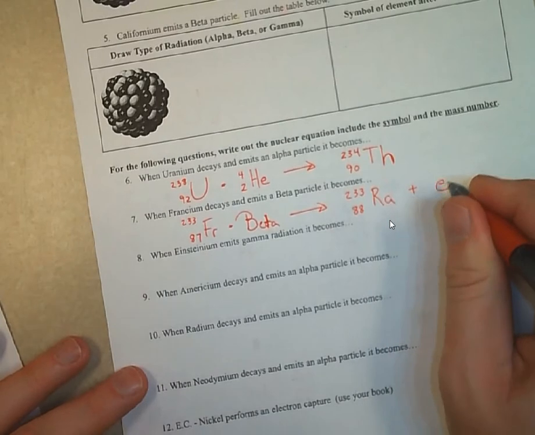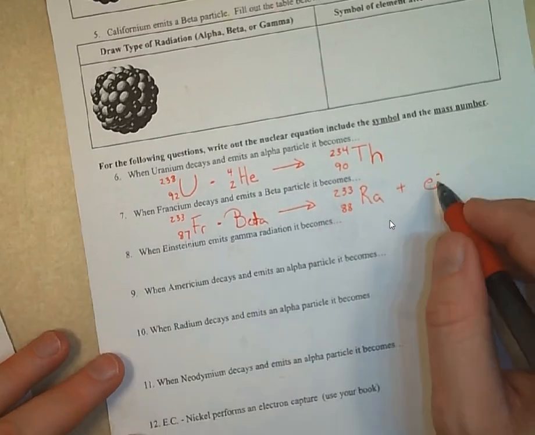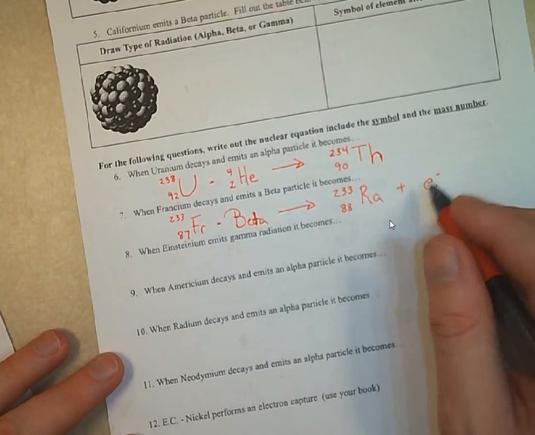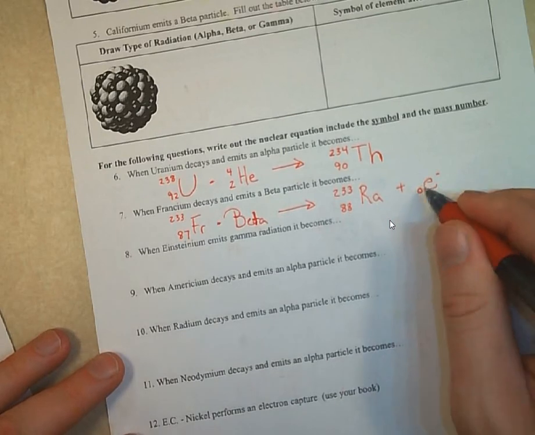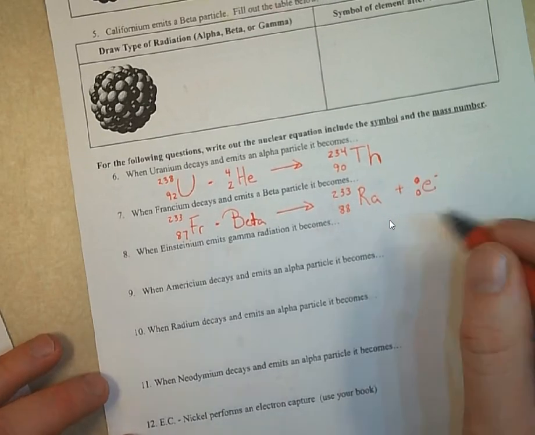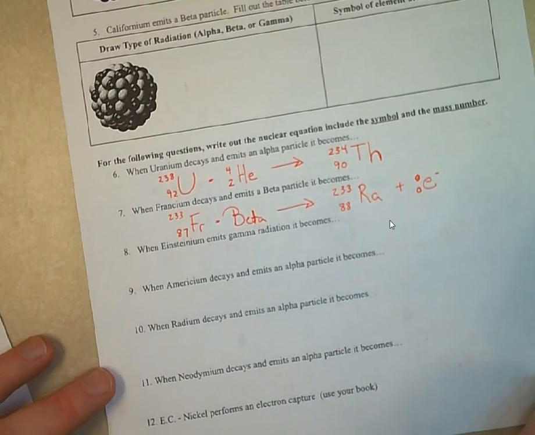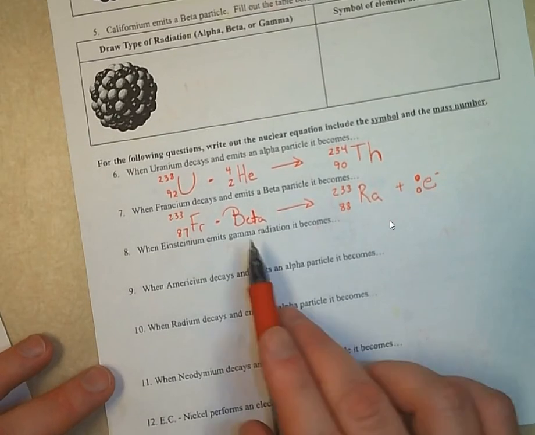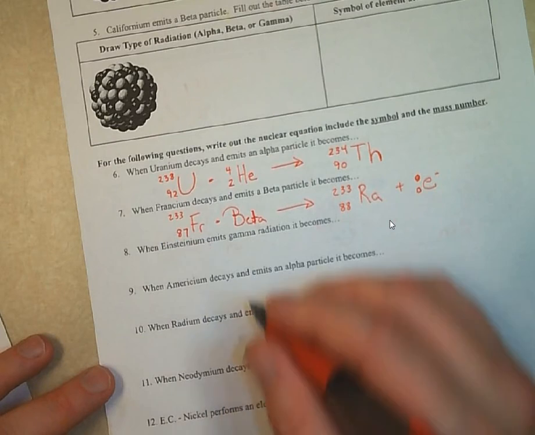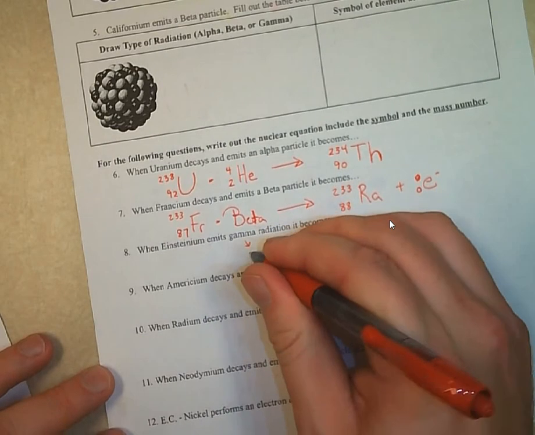Electrons don't have any protons, and they don't have a mass. So our two numbers there are 0, 0. Go ahead, finish out the rest. Remember, gamma radiation doesn't change at all. Gamma radiation, our symbol for that, you can write down as gamma. Looks like that. Go ahead, and you're all set.